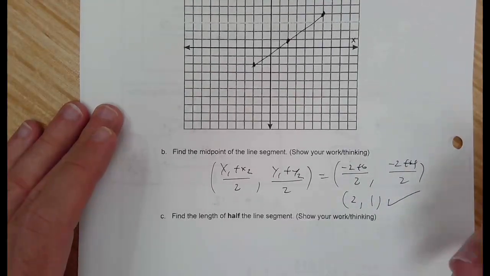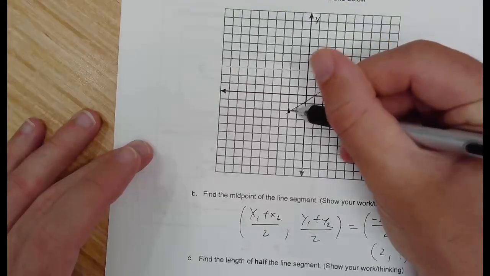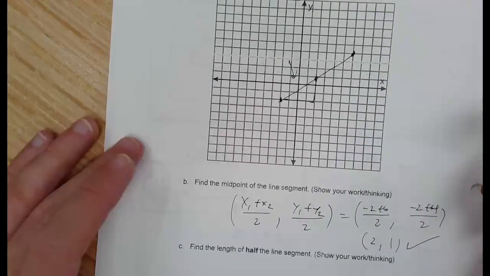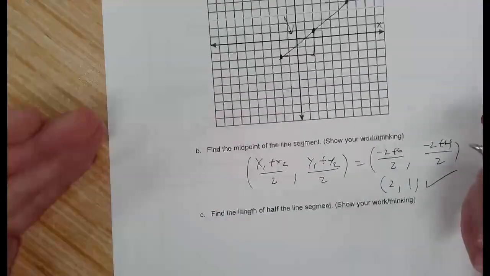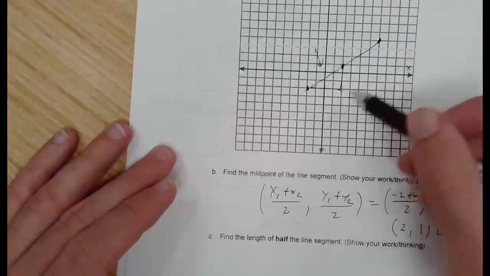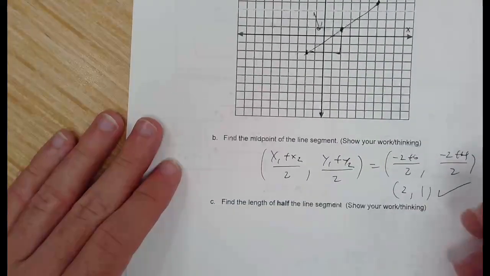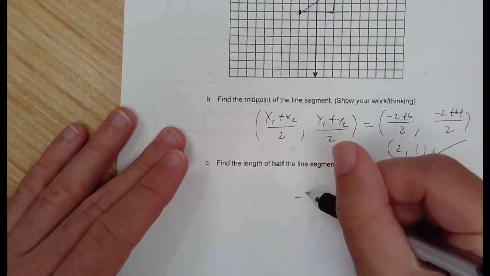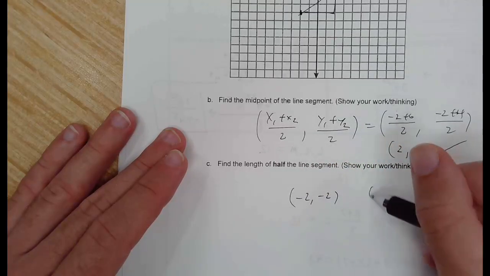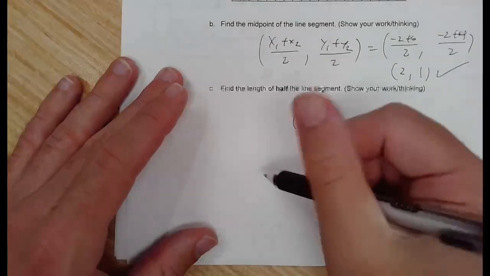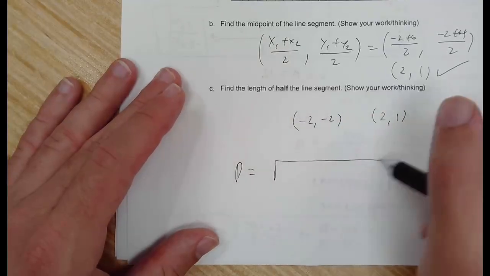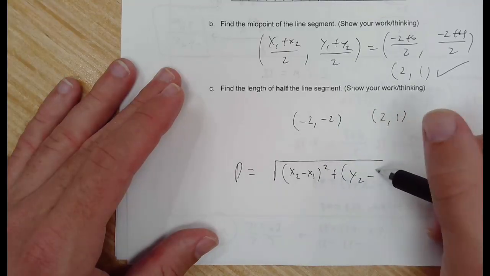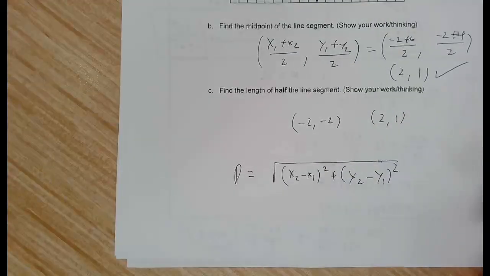And then we want to find the length of half the line segment. So half the line segment, that would be like this region here, right? Like the length of this or the length of this. There's different ways you could do it, but here, this is where you want to use the distance formula. I'm just going to use it on this specific region. So my 2 points are (-2, -2) and (2, 1). The distance between these two will equal the root of (x2 minus x1) squared plus (y2 minus y1) squared. Okay? It's the Pythagorean theorem.